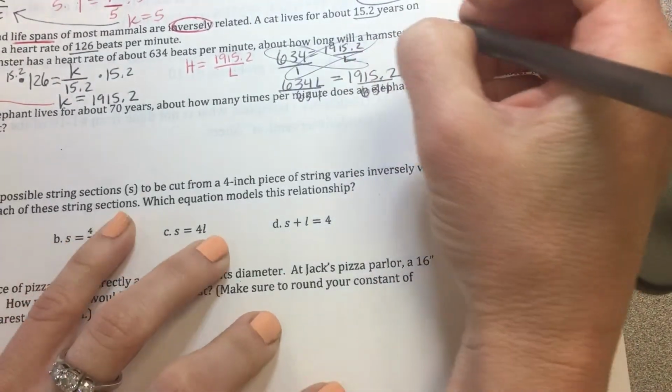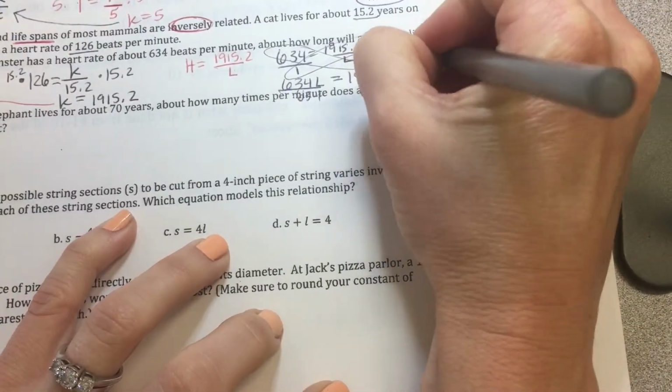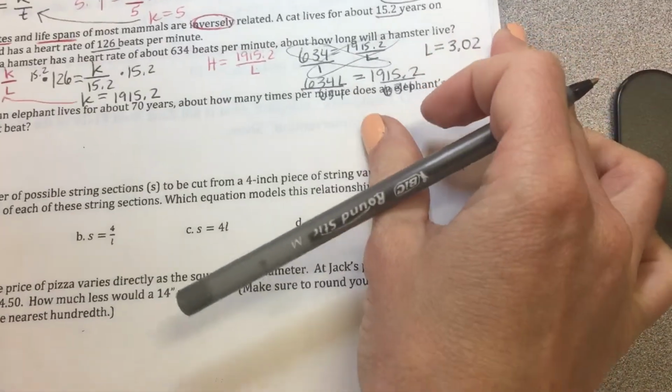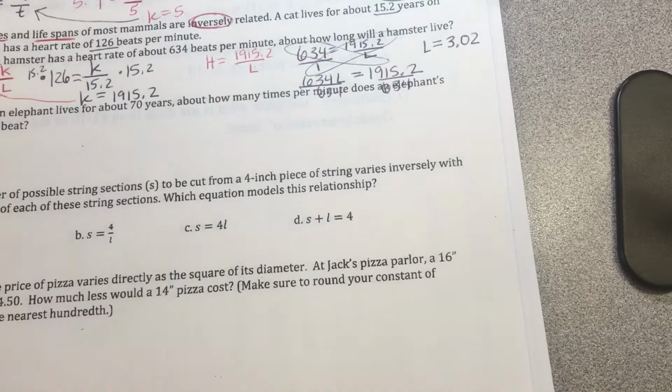L equals, let's do 2 decimal places. So 3.02. Okay, 3.02.